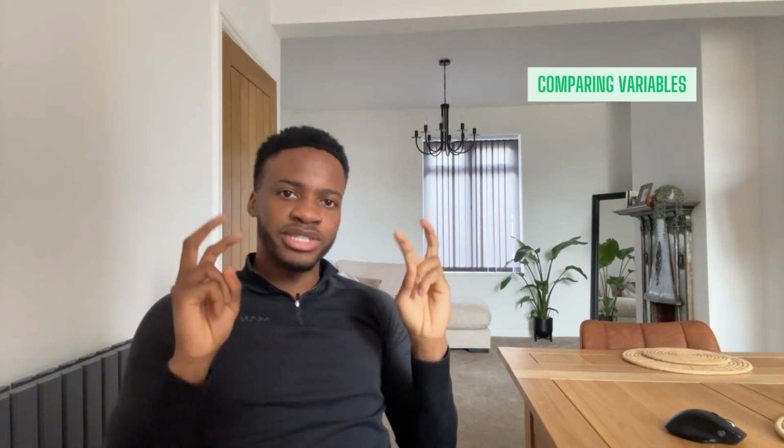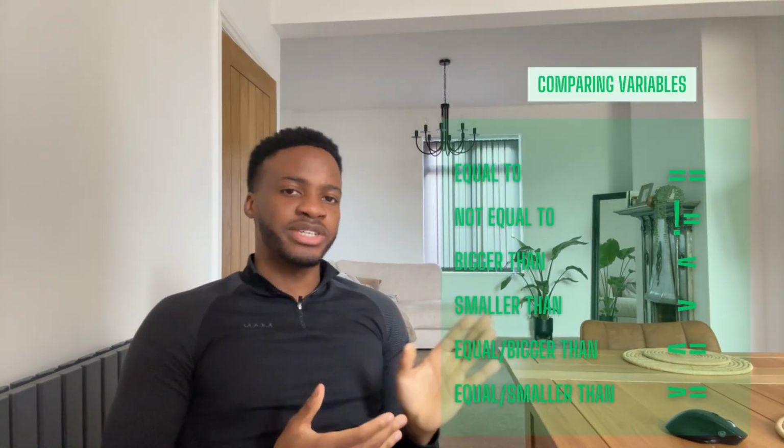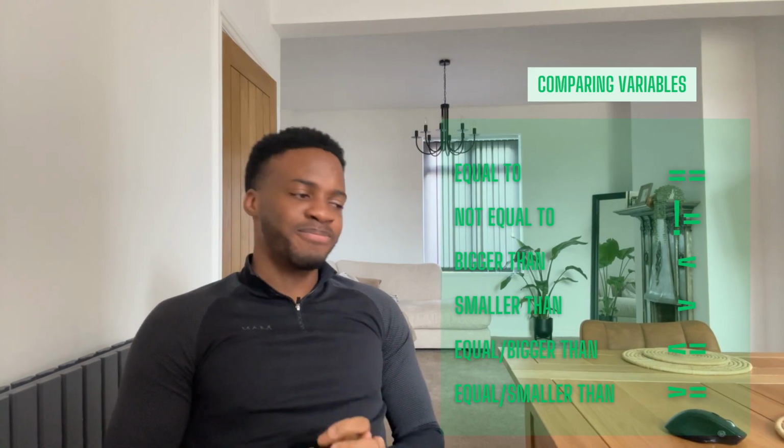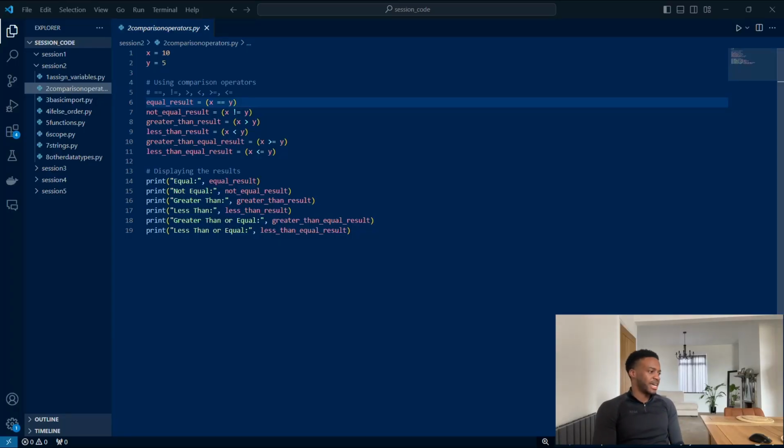There's another thing you can do with variables, which is compare them. There are comparison operators, which are shown on the screen. Let's go through that now. We have the values x and y of 10 and 5. Then we have variables set equal to these bits in brackets, which is just comparing the two variables. In the first position, we're going to say, is x equal to y? So we just use the equals comparison sign.